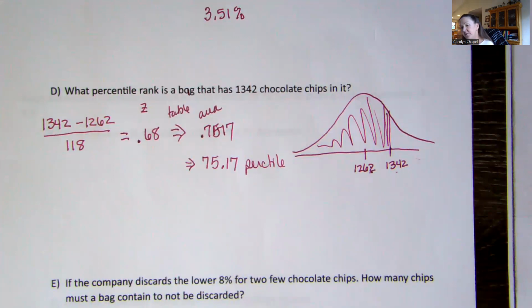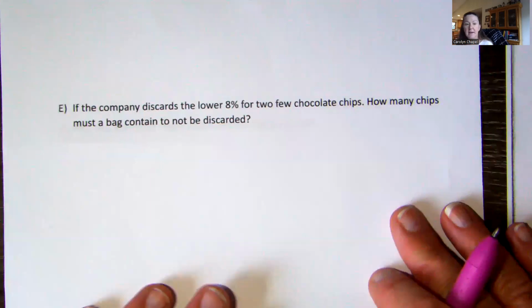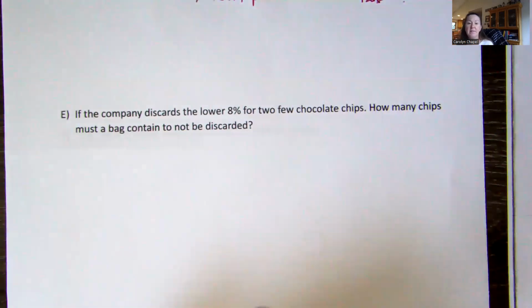Okay. We're going to switch gears just a little bit. And let's say that the company decides to discard or throw away. They can always throw in my direction.